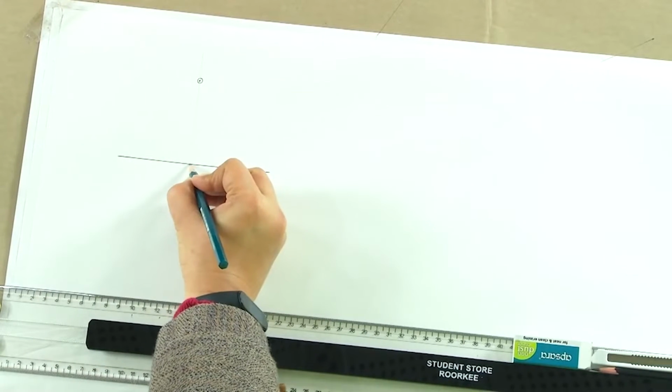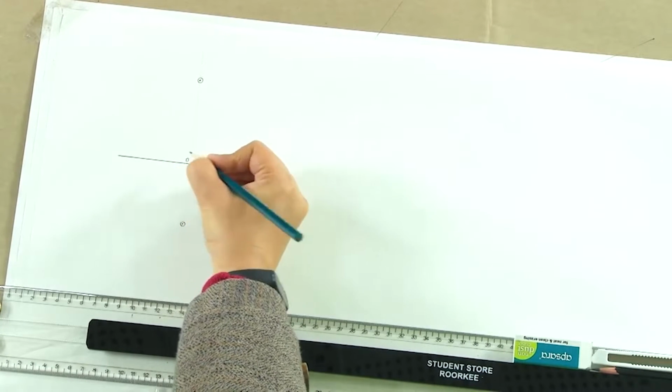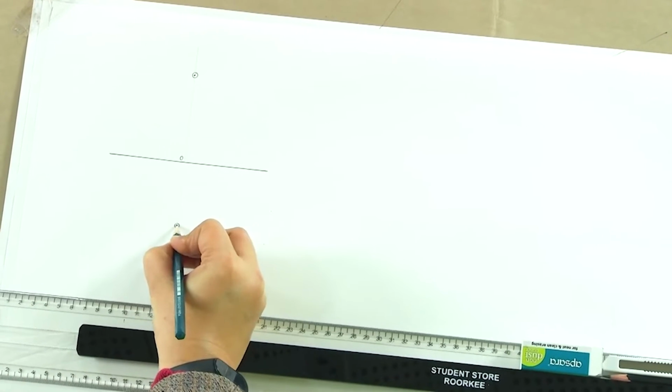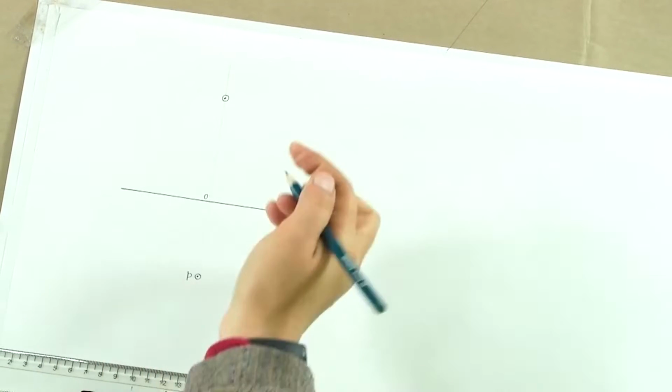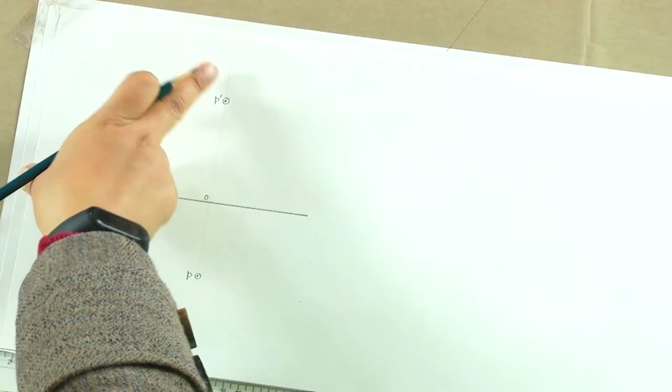Where the projection line is meeting, in this case we will just mark it as, say, O. And the point was P. So the top view will be marked as small alphabet p and the elevation will be marked as small alphabet p dash. That is the nomenclature.